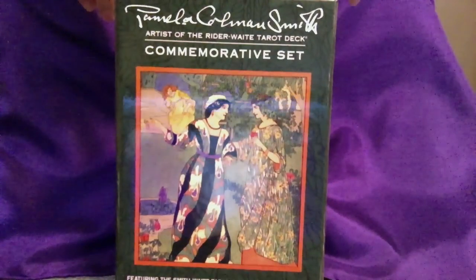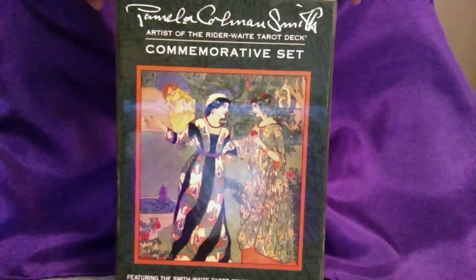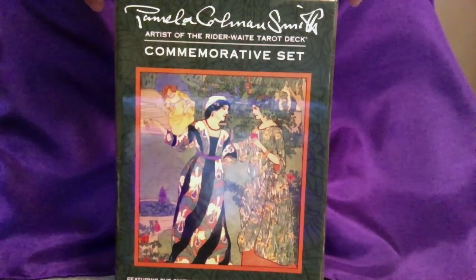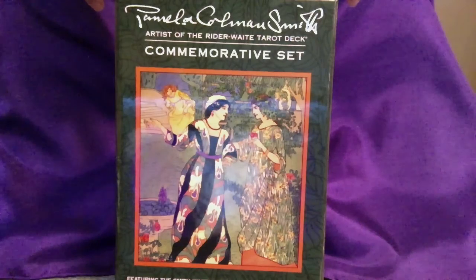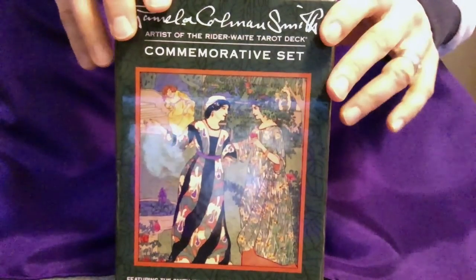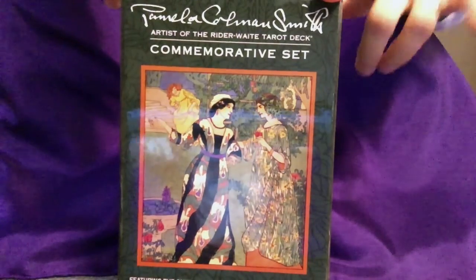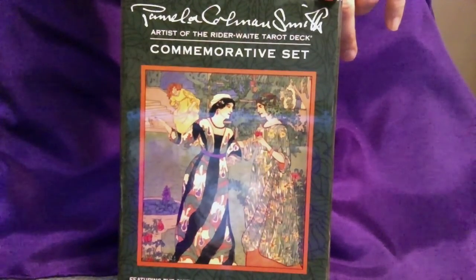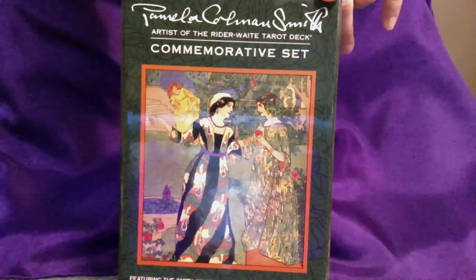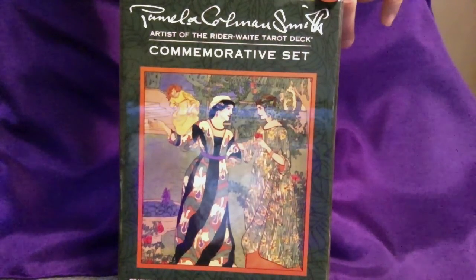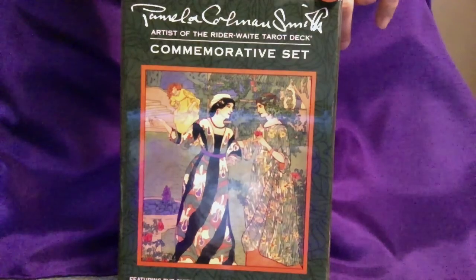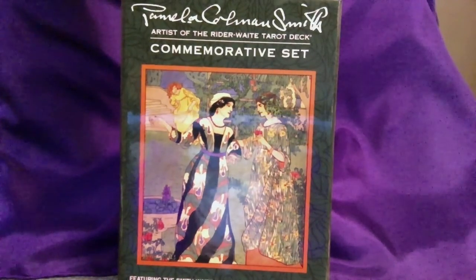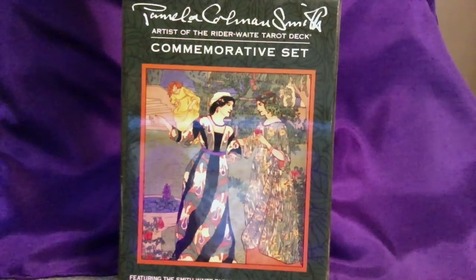Before we get started looking at cards today, I just wanted to let you know the deck I'm using today is Pamela Coleman Smith's commemorative set, put out by US Games. The reason I'm mentioning it is because I'm going to do a full review on this. I didn't think I would like these cards as much as I do, and I'm going to show you them in a minute and tell you why I like them so much. I just wanted to give a shout out that these cards are fantastic, and I will tell you more in a full review upcoming.